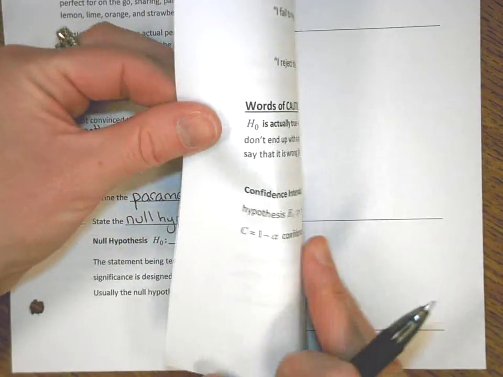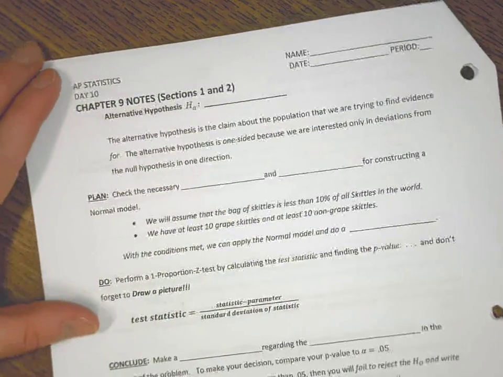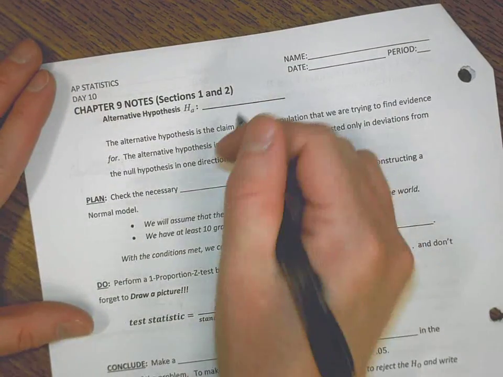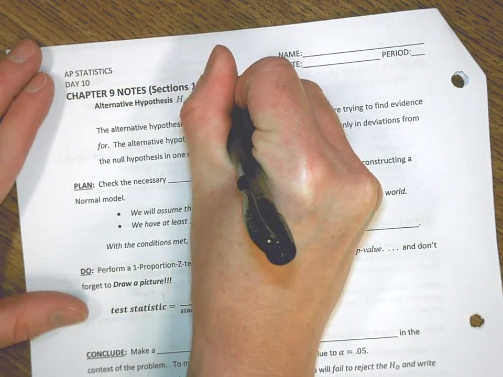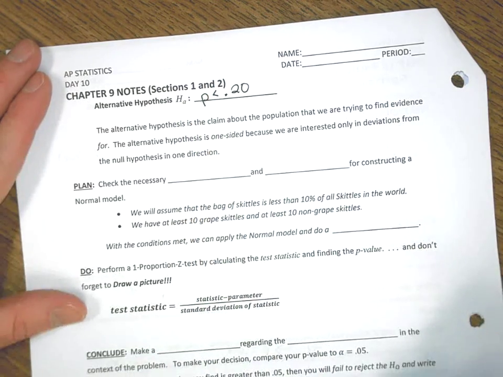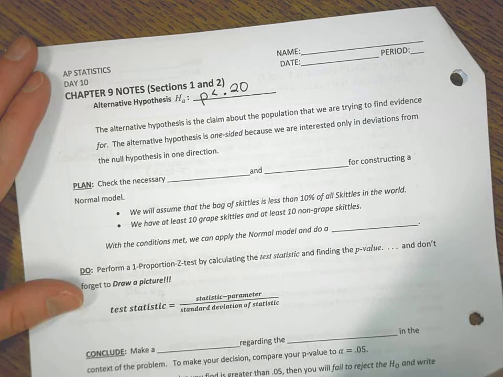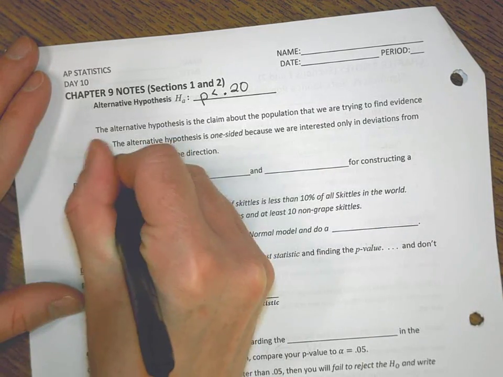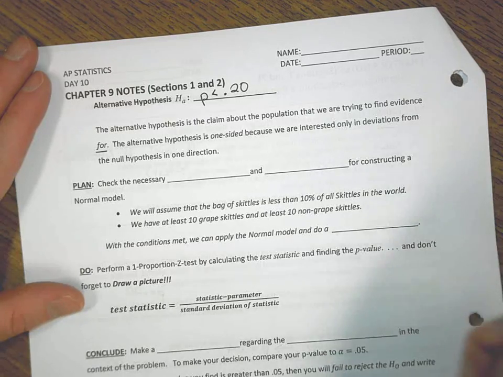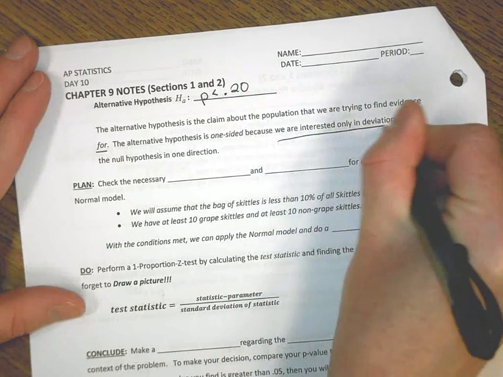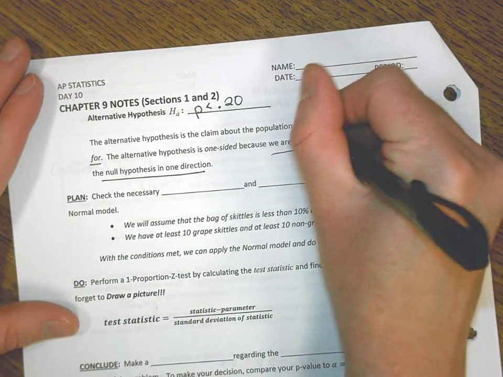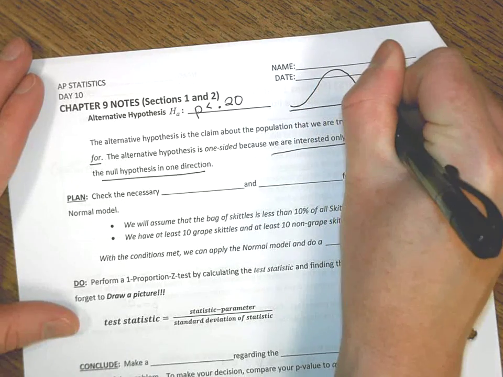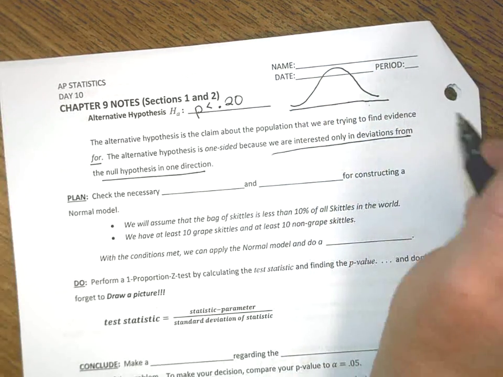Skittles to claim that. The alternative is what we're trying to have evidence for and how we want to prove the parameter wrong. So in our case, we're saying that the proportion is going to be less than 0.20. The alternative hypothesis is the claim about the population that we're trying to find evidence for. The alternative hypothesis is one-sided in this case because we're only interested in deviations from the null in one direction. Meaning if I were to draw my normal curve right now, since we're doing a test based on the parameter, we're going to be using normal approximations.